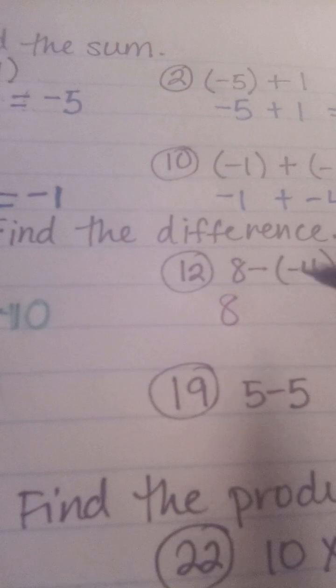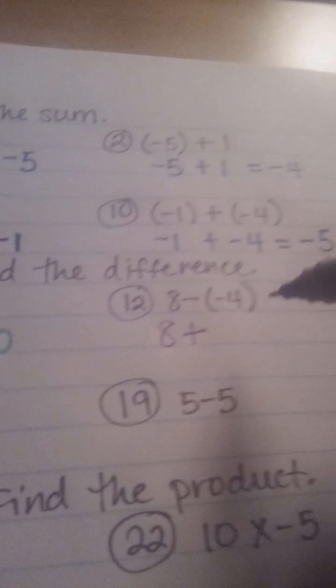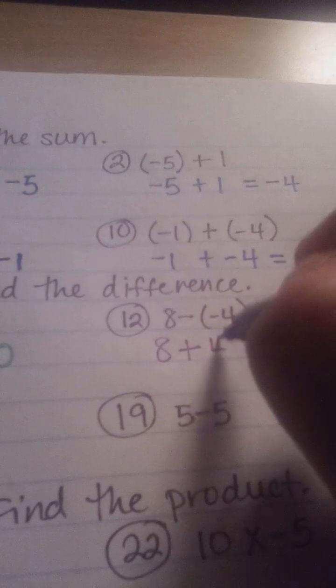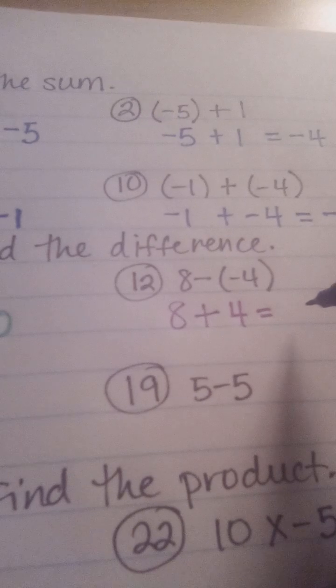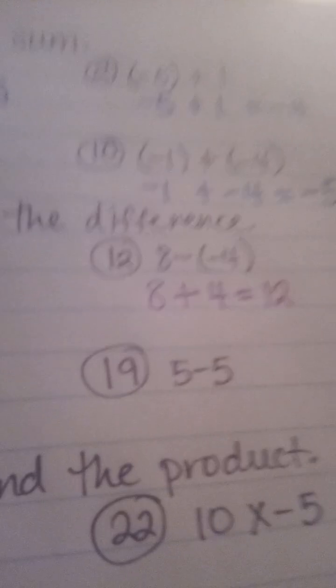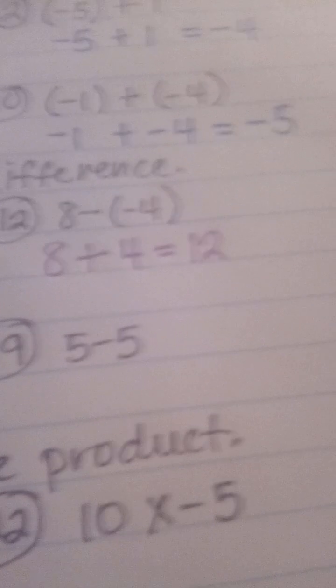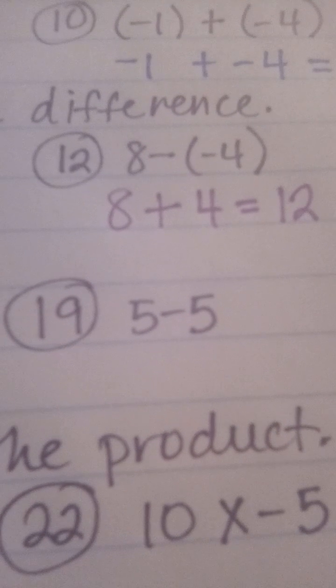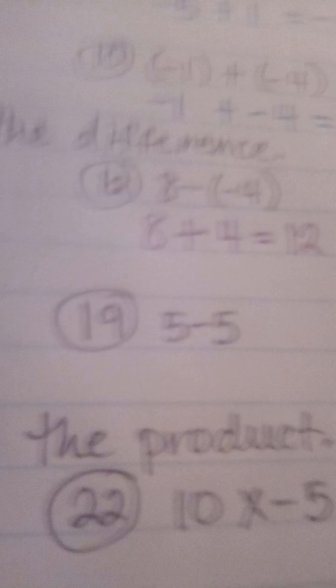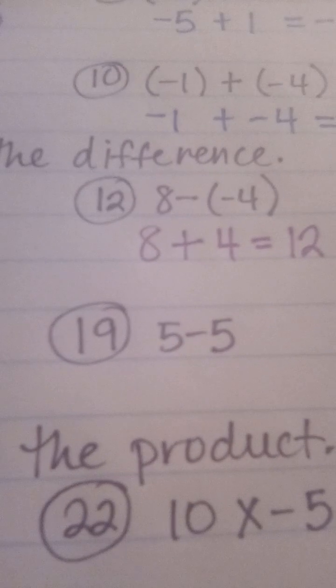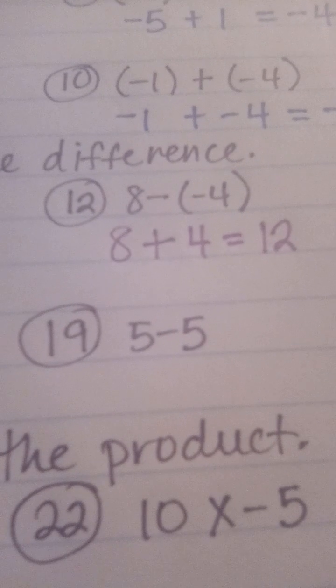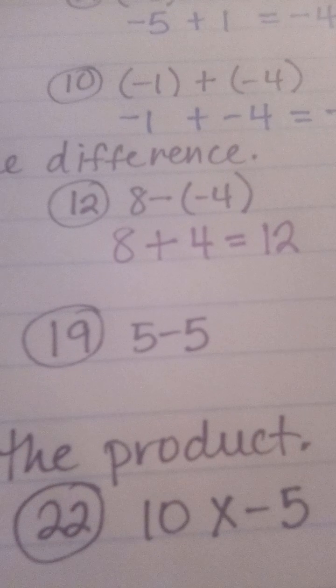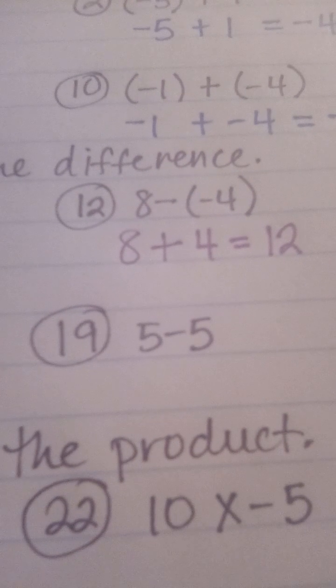And this will change to a negative times a negative, which will be a positive, right? It'll be a +4. Now we can do the math. What's 8 plus 4? 12. That's our final answer, because it says right here in the notes, if it's a negative, change to positive. In this case, we did that on this problem. So, any questions on number 12?